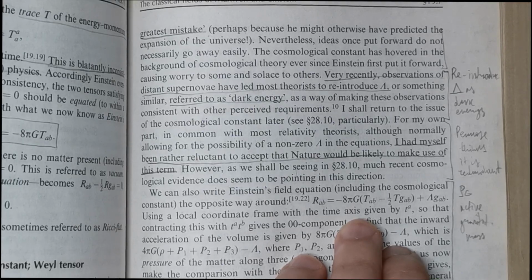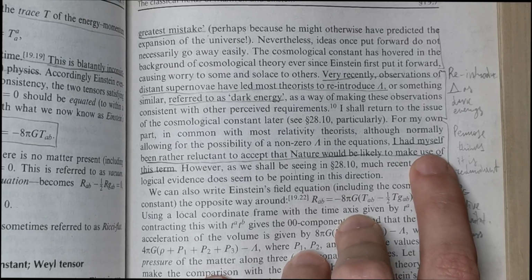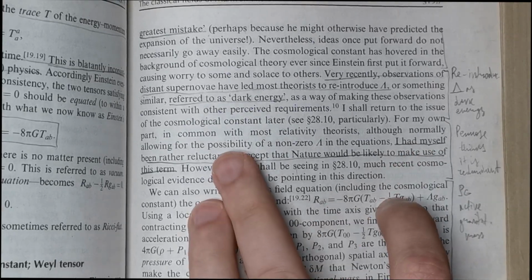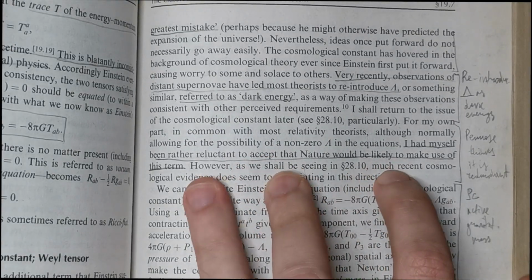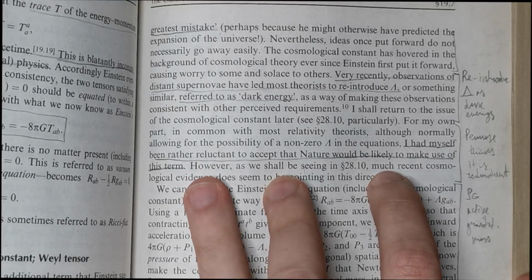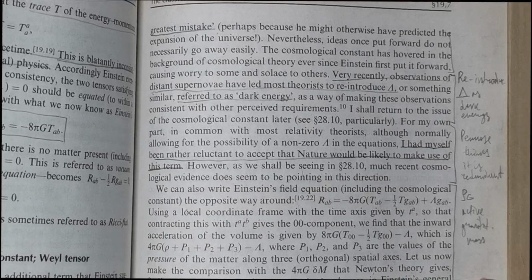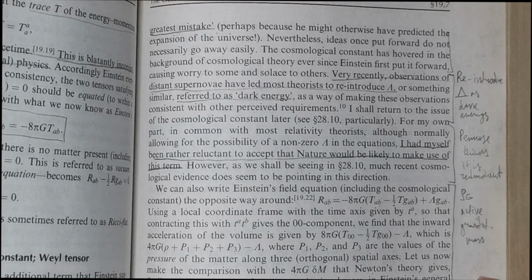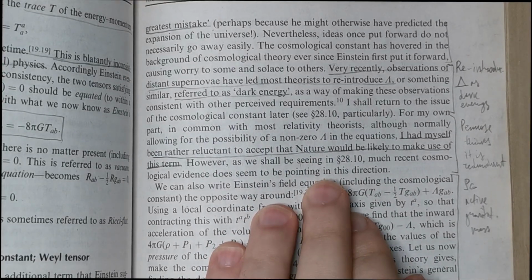And he says that in his mind, he is rather reluctant to accept that nature would be likely to make use of that term. So basically Penrose doesn't believe in the cosmological constant, and he has some thoughts about how not to use it and explain the cosmological evidence somehow in another way, probably.